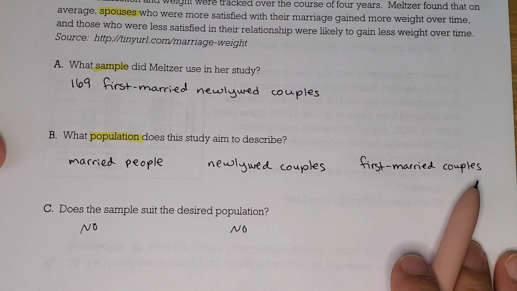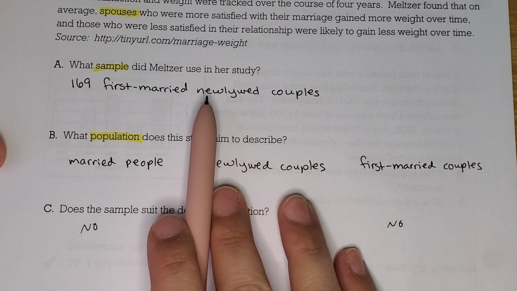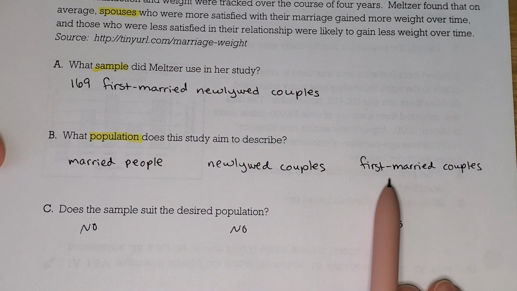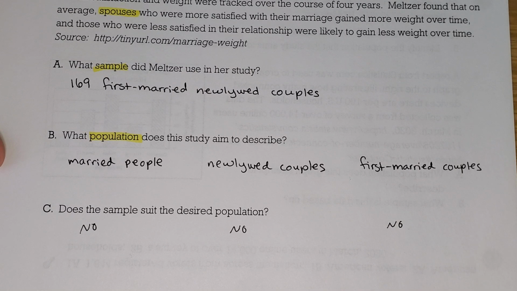And then first married couples, I would also say no. Again, because this sample has newlyweds and this target population doesn't say how long ago the people were married. Now, if I had stated as my population first married newlyweds, then that sample would fit that desired population.